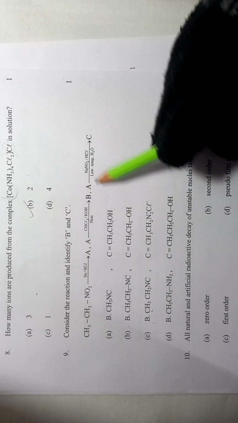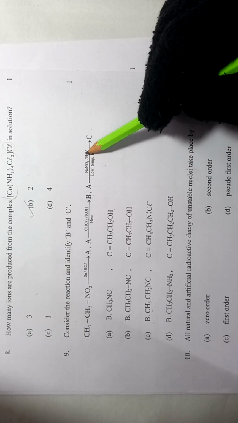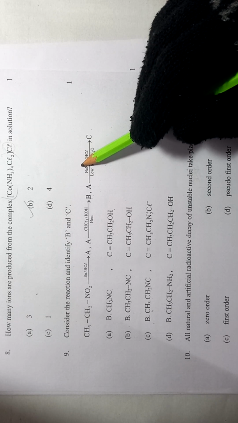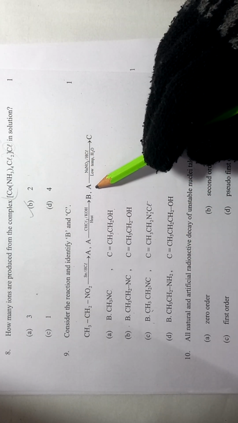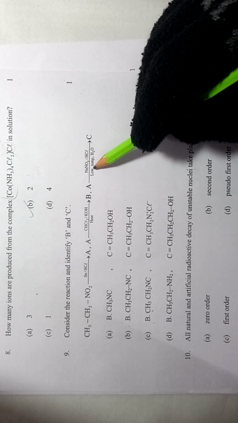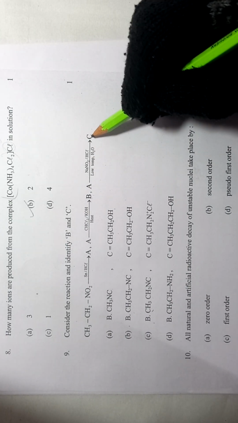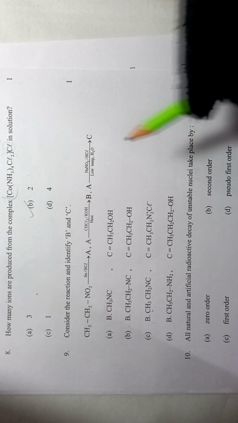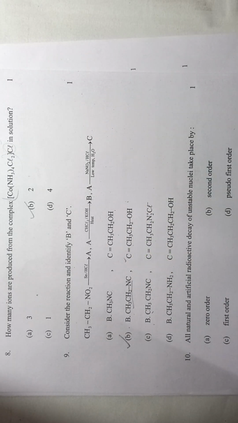Now let us see what is C. Now when A is treated with sodium nitrite in presence of HCl, so this is HNO2, nitrous acid, and at low temperature. Because this is an aliphatic amine, the diazonium salt will not be stable, so it will convert into an alcohol of 2 carbon atoms, so ethyl alcohol. So this B is the right answer. B is this carbylamine and this is ethyl alcohol. So B is the right answer.